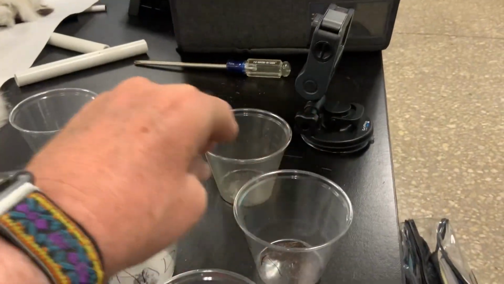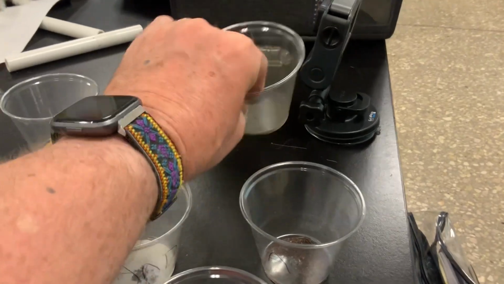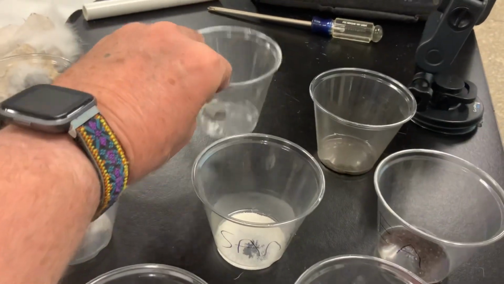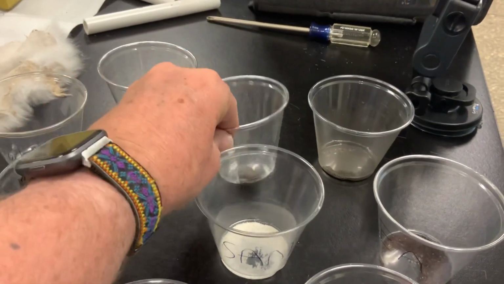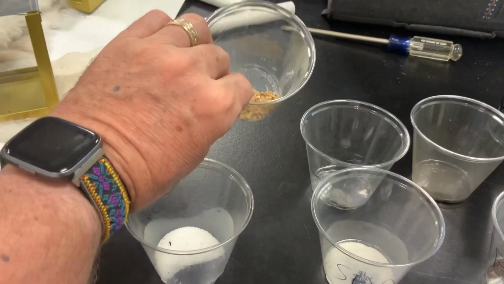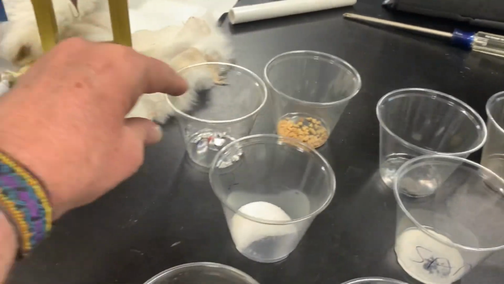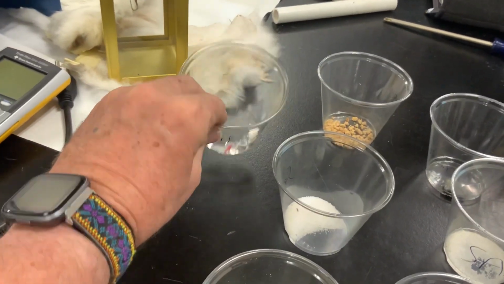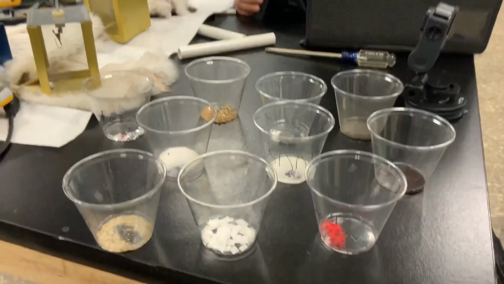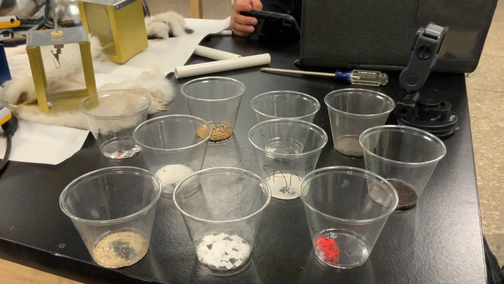The seventh one is iron filings. The eighth one is steel wool. The ninth one is grape nuts, the cereal. And the 10th one is aluminum foil. Get that chart filled out with those because you're going to need to do something with it in just a second.